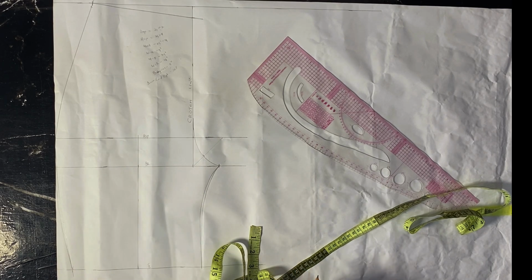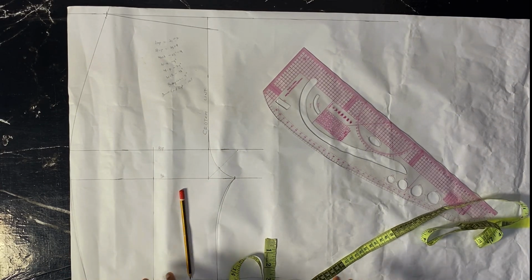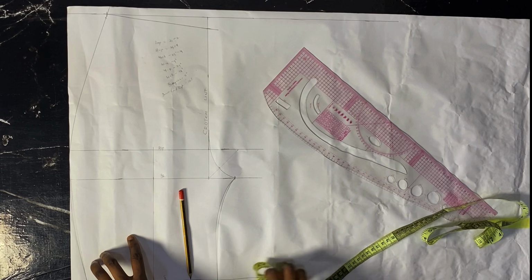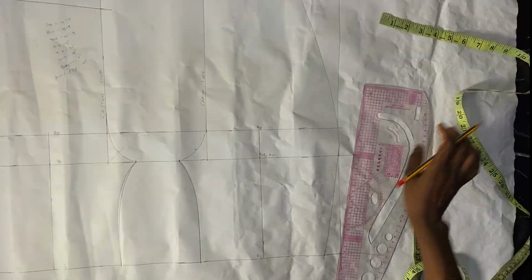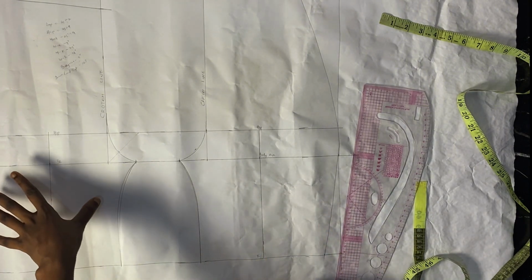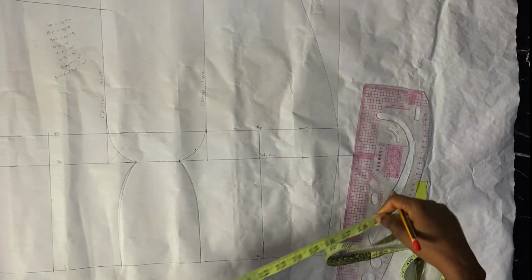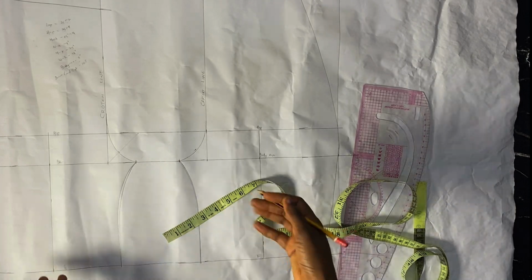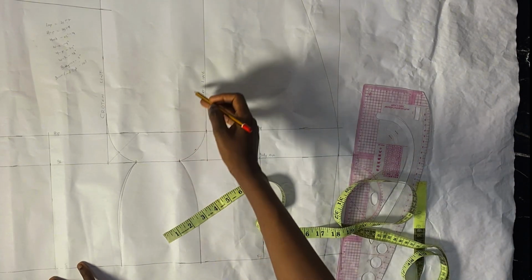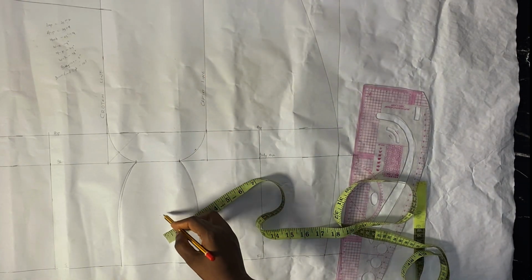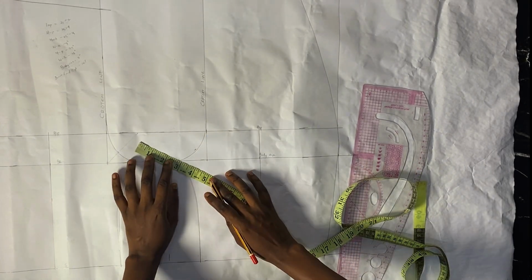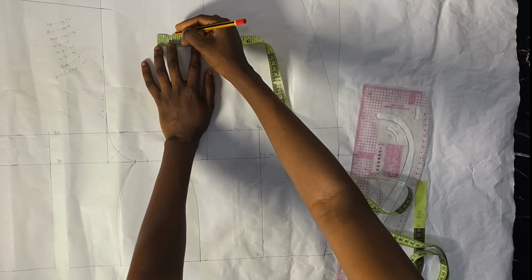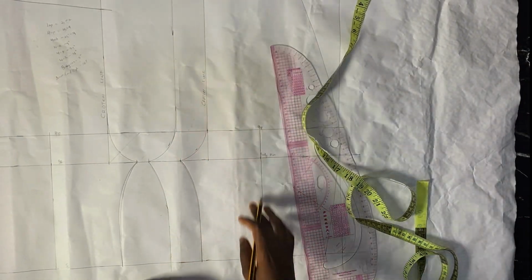Now let's drop the back. The back pattern would be done on this same paper. All we need to do is just extend the lines that we have. Once you have plotted everything you have on your front pattern to your back pattern, you'll be adding an extra 2 inches on the crotch, on this side of your pattern. So this is our back pattern.